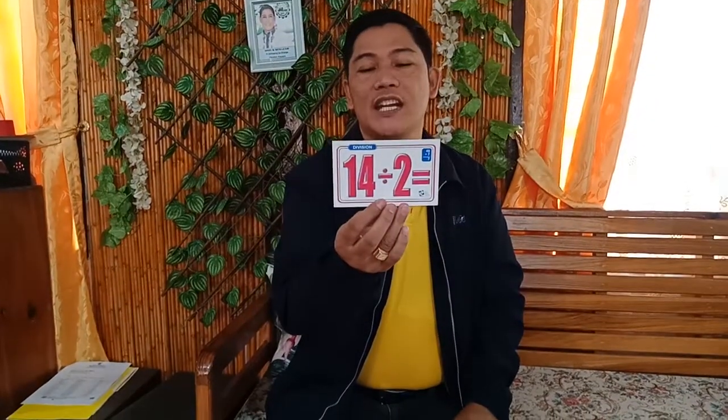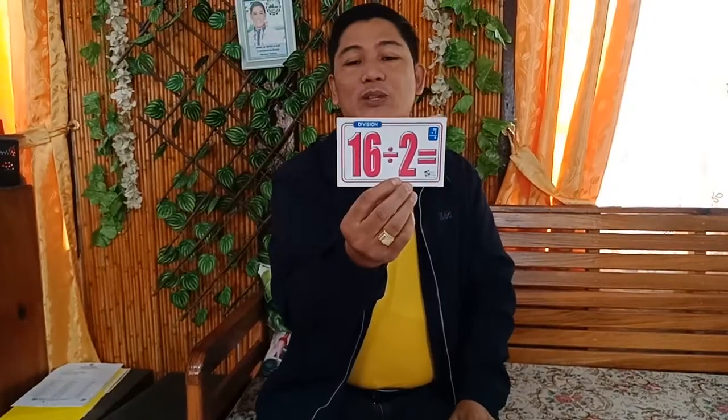You see, a while back is 42 divided by 6, that is 7. But this time, 42 divided by 7 is 6. Pinagpalit lang, pero hindi nagbabago ang sagot. 14 divided by 2 is 7. And 49 divided by 7 is 7. 16 divided by 2 is 8. 56 divided by 7 is 8. 8 times 7 is 56.